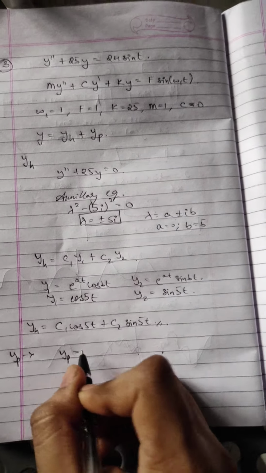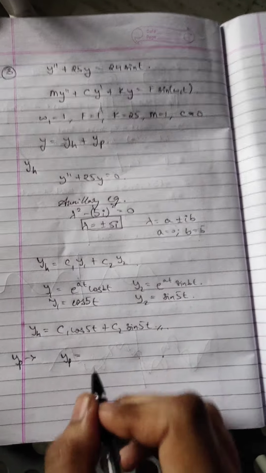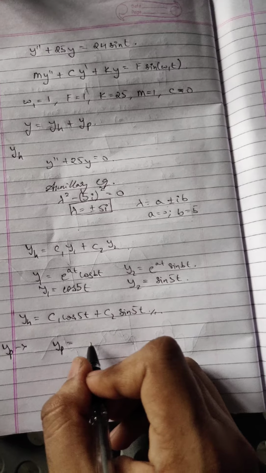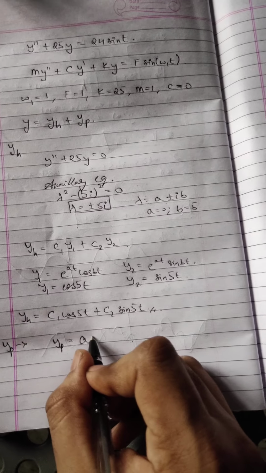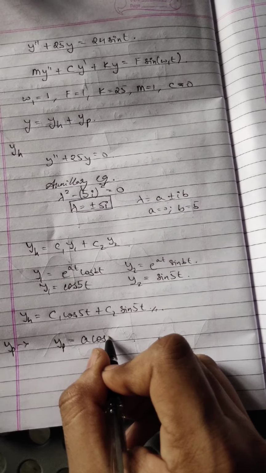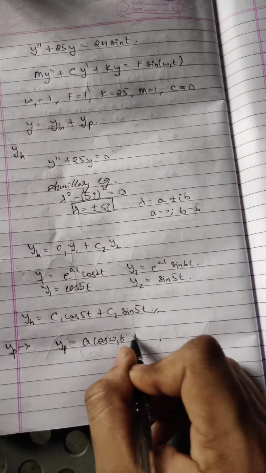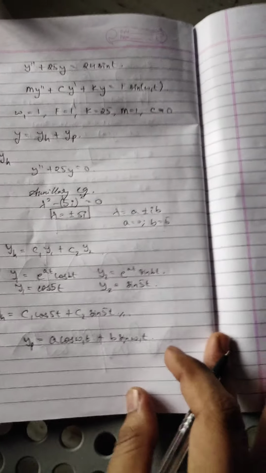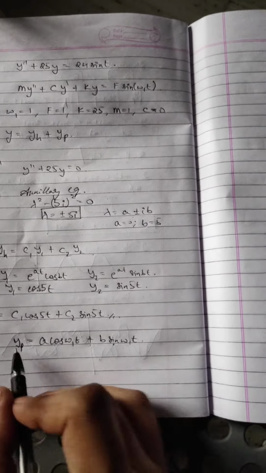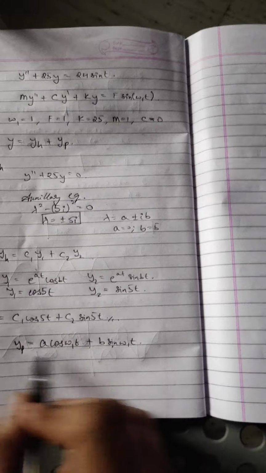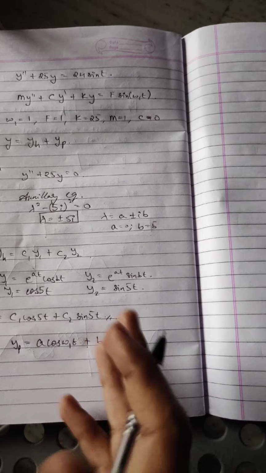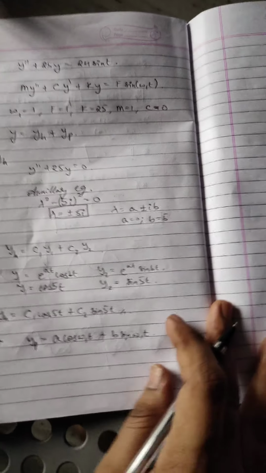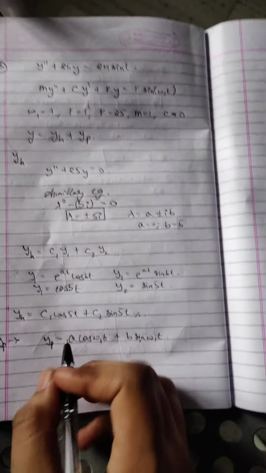So basically yp equals a cos omega 1 t plus b sin omega 1 t. This is obtained by using the basic rule. So let's solve this.